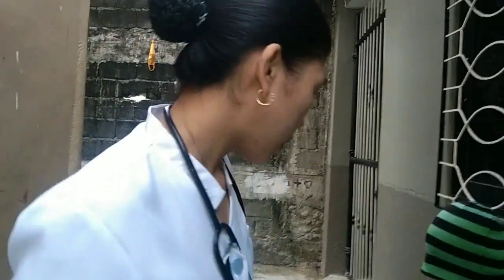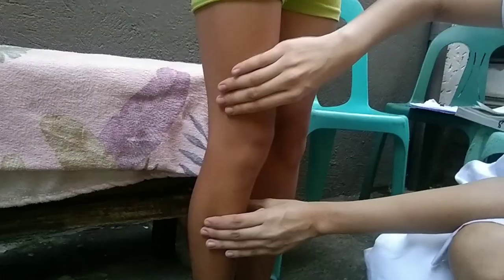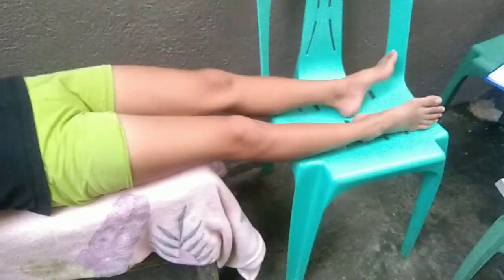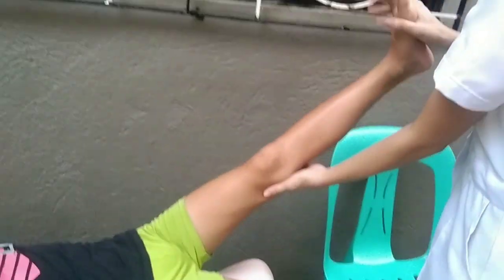Okay, next for manual compression test. Okay na? Lastly, perform Trendelenburg test. No pulsation is palpated if the client has competent valves. Spontaneous vein fills from below in 30 seconds. So that's all for our procedure.